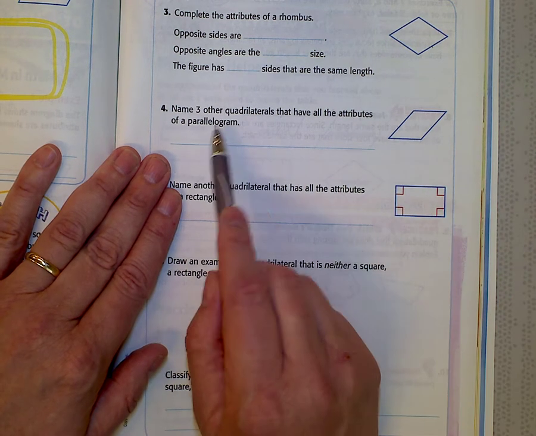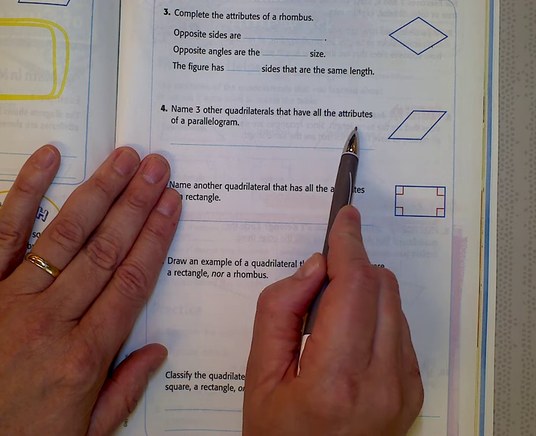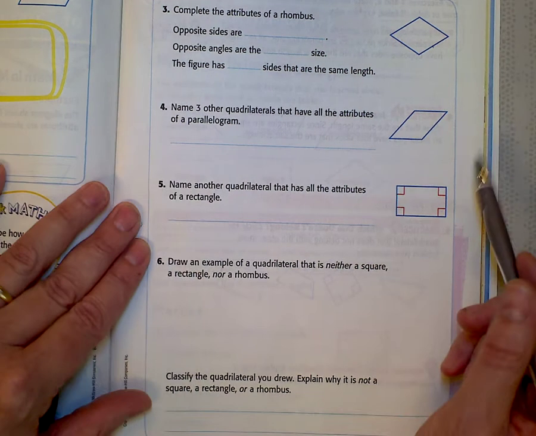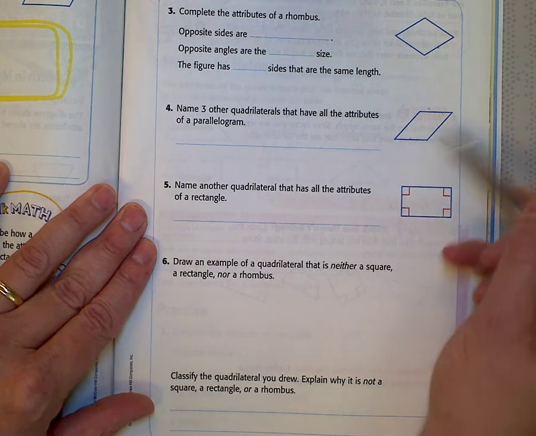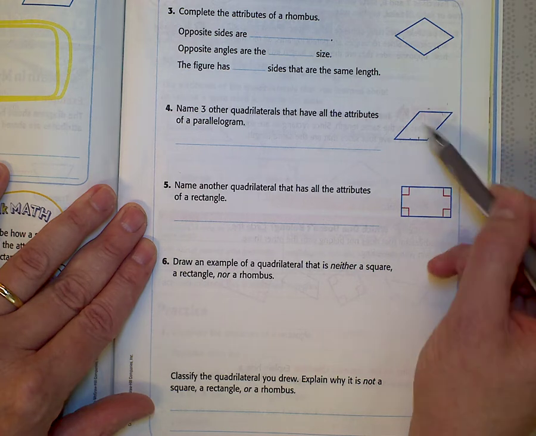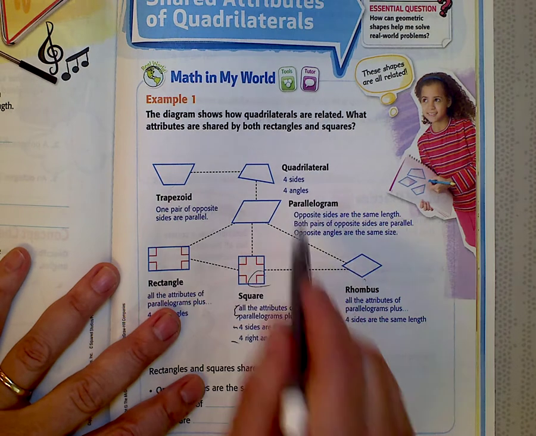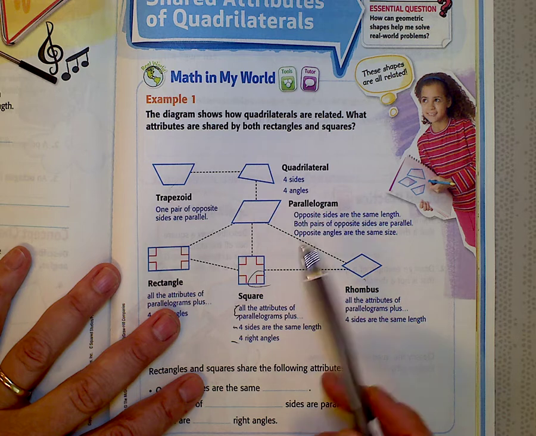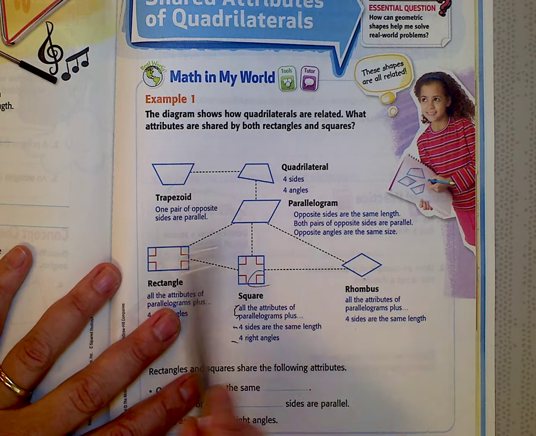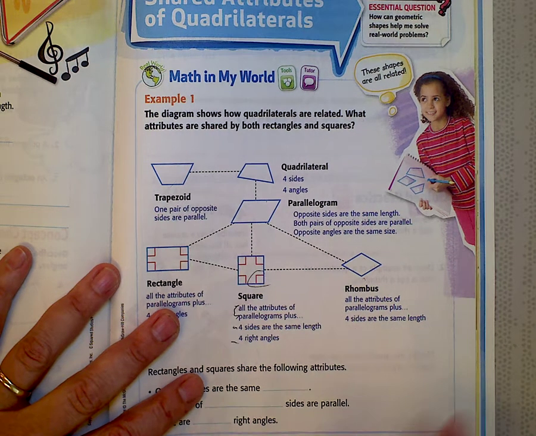Okay. Name three other quadrilaterals that all have the same attributes of a parallelogram. So what other quadrilaterals have the same attributes as this parallelogram? Looking back at page 859, it shows you these attributes. So try to find out what other quadrilaterals share these attributes.